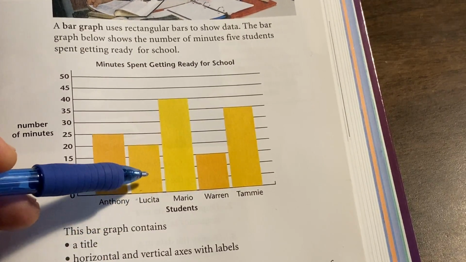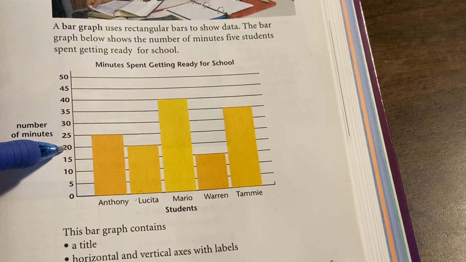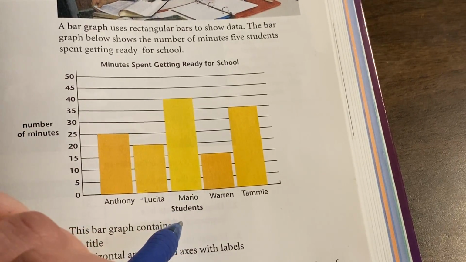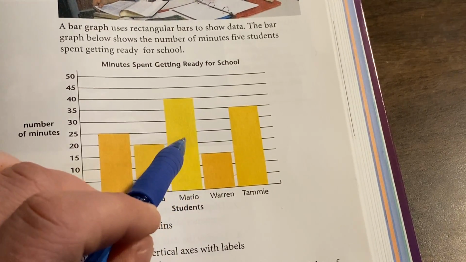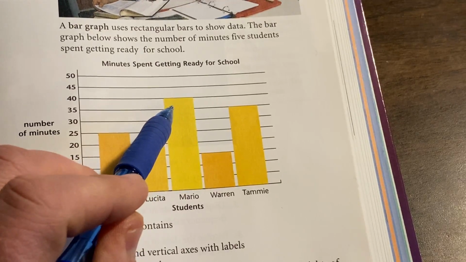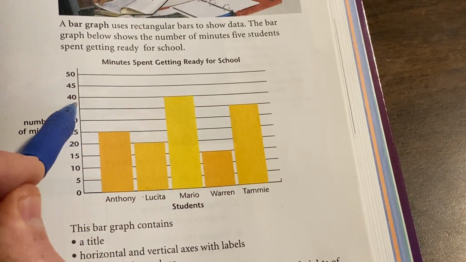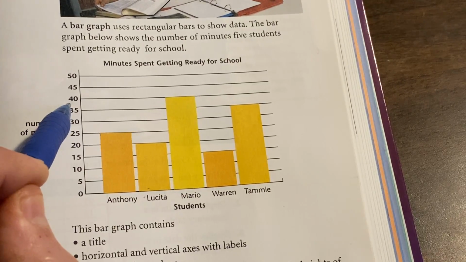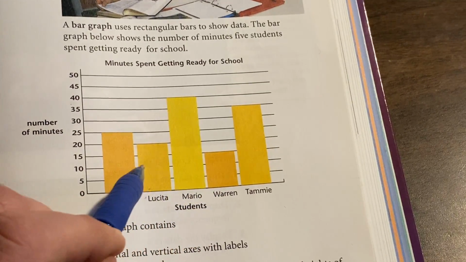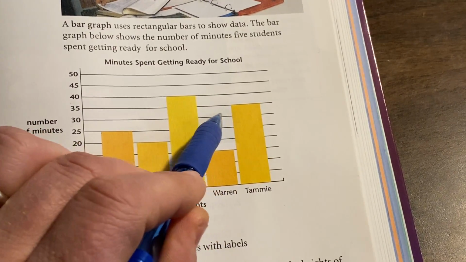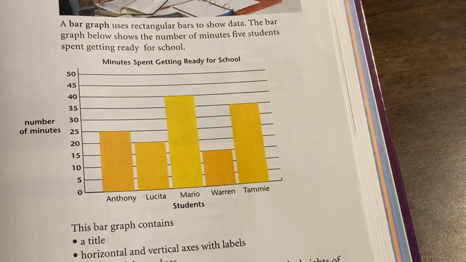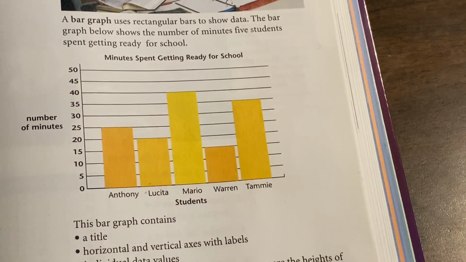Lucida spends 20 minutes. If we look at Mario, man, Mario really takes a long time with his hair, doesn't he? If we look at his bar and we go over to number of minutes studying, Mario spent 40 minutes, Warren spent 15, and Tammy spent 35. So pretty easy to read.